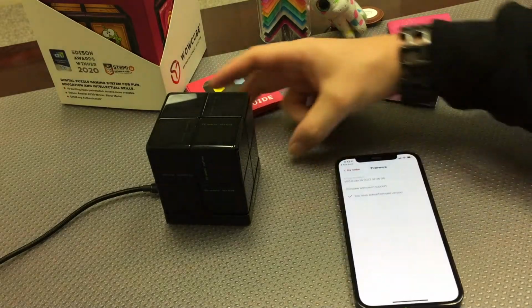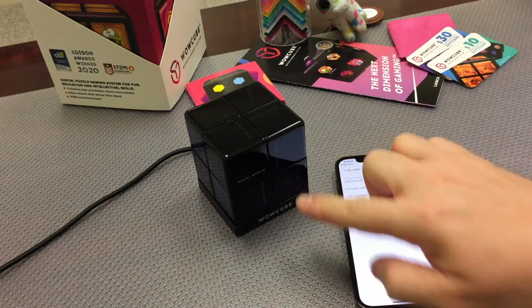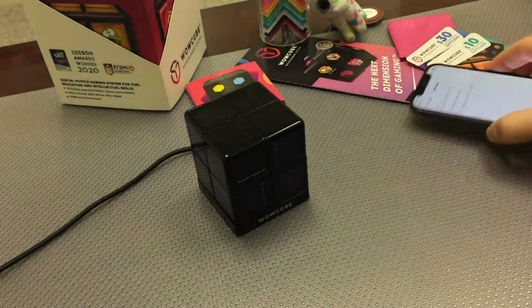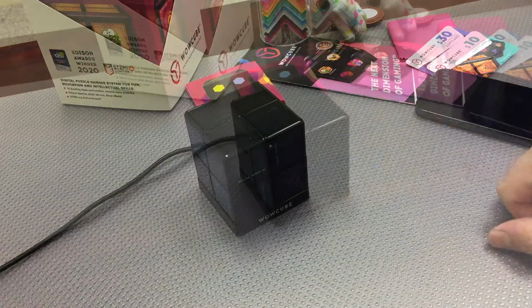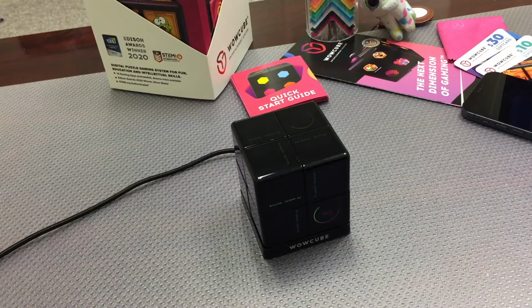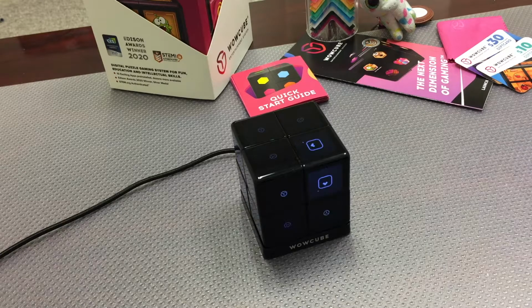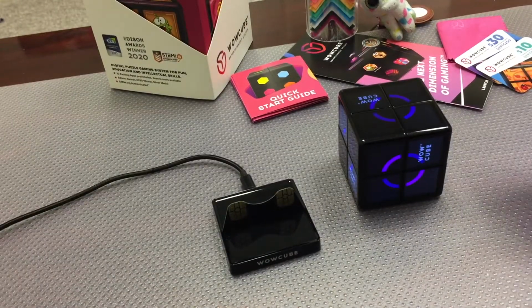Now you need to wait until your cube updates each of these modules. So you can turn off the smartphone and just wait while your cube updates. Okay, you're now up to date.